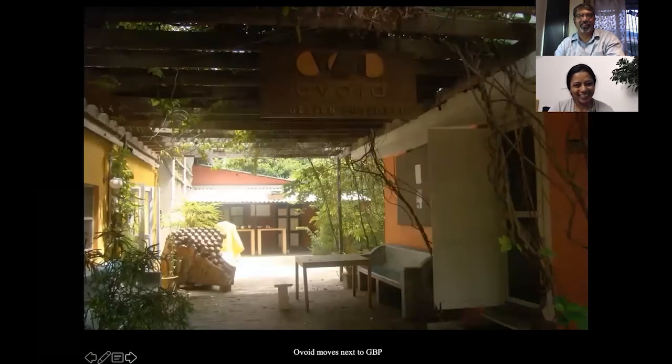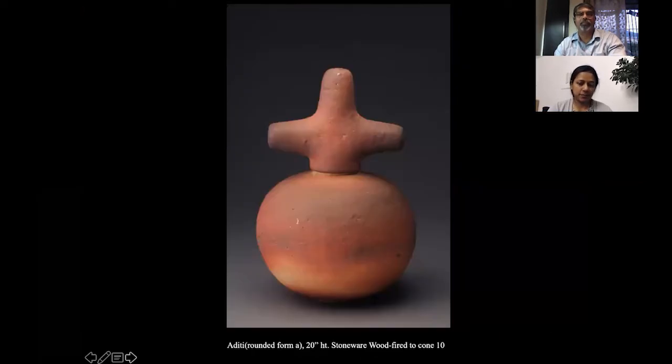Moving on, I came back to India. Just around that time, my brother and sister-in-law's architectural firm, Ovoid, had moved next to Golden Bridge Pottery. So that was very convenient. And I kept working and exploring these shapes at Golden Bridge Pottery.